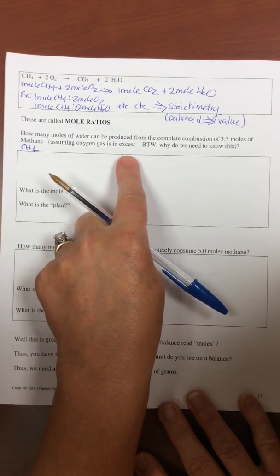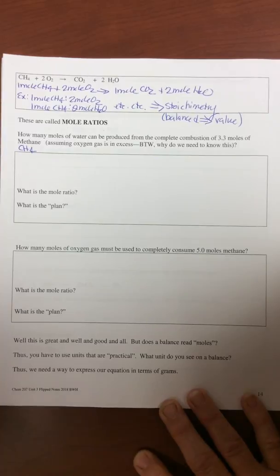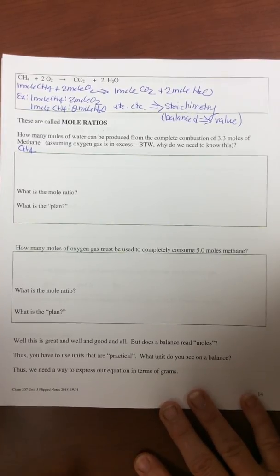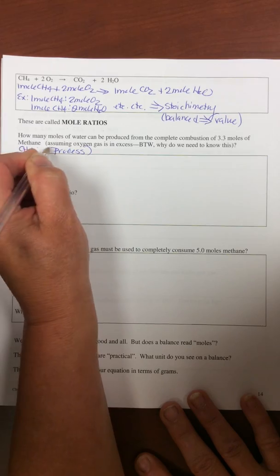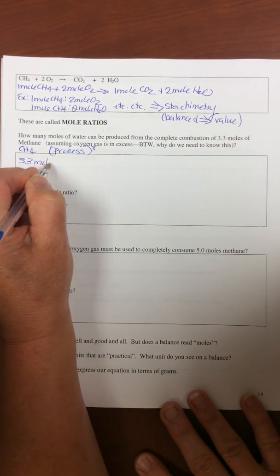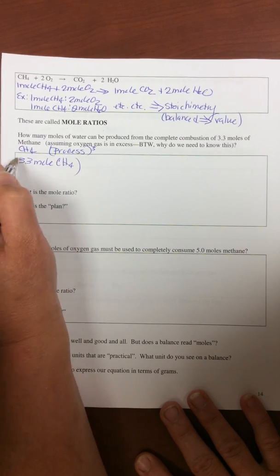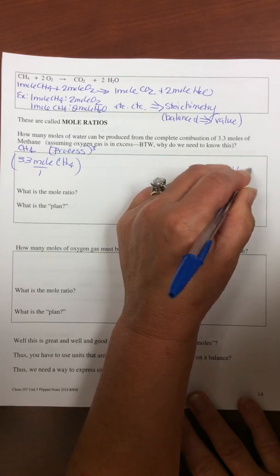Well, the reason we care about oxygen being in excess is that we don't want it to run out, because if it runs out, then the whole reaction stops. So it's the same idea. Process, process, process. Starting place will be 3.3 moles CH4. Ending place, moles of water.